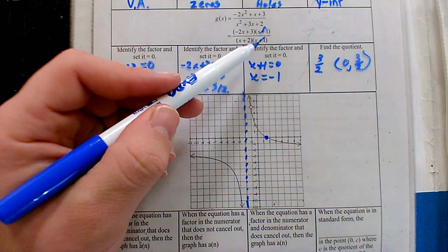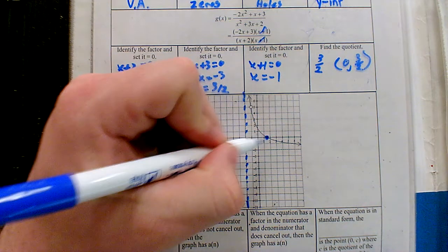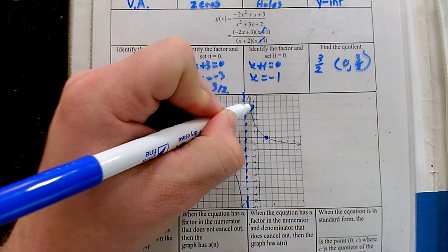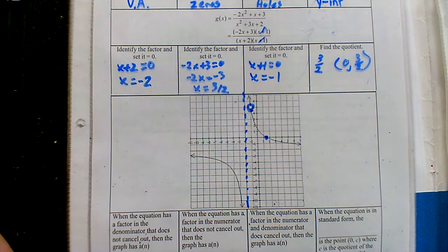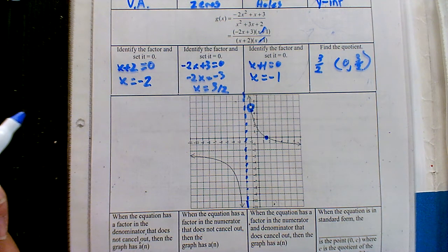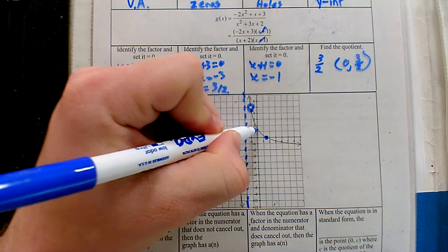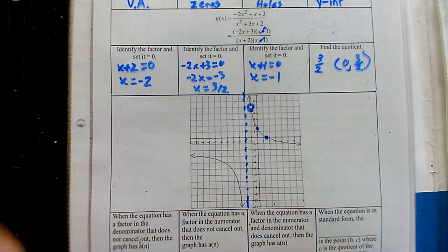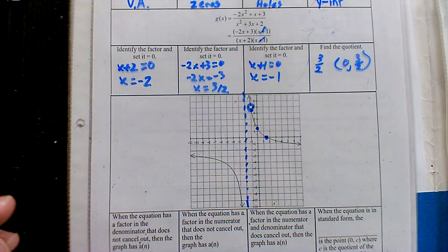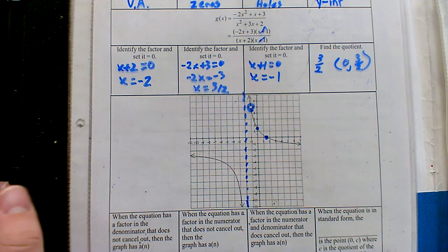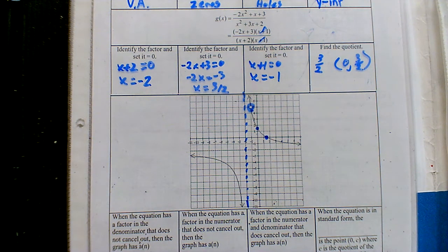It says we have a hole at negative 1, and if we go to negative 1, we see there is a hole. The y-intercept is (0, 3/2), so 1.5, and if we go up 1.5, we do have a y-intercept there. So we're able to plot this on a graph to find how our rational function is actually graphed on the coordinate plane if we didn't have it.